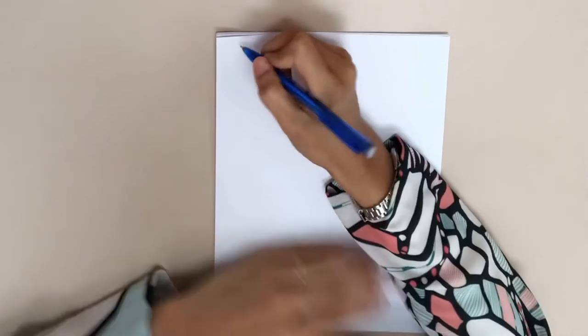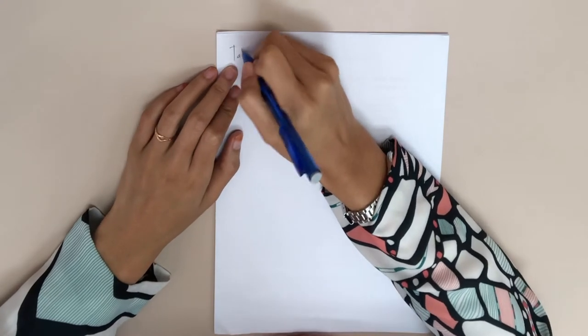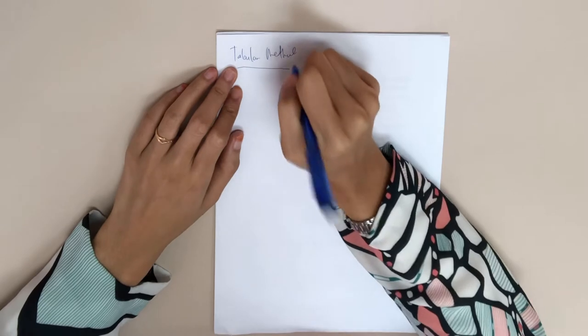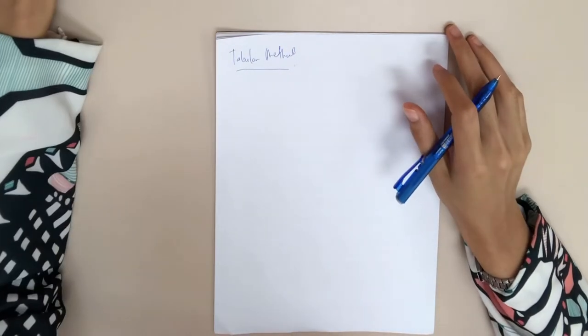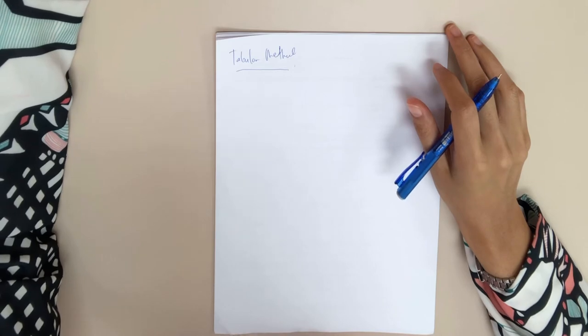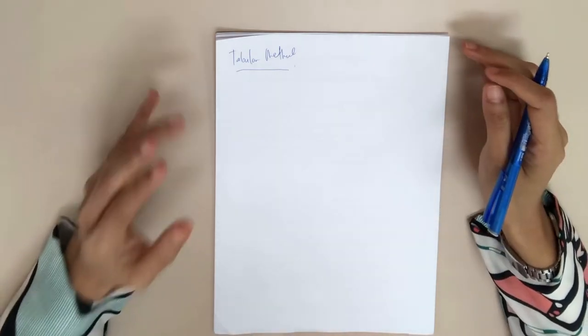So this is our last video for this topic. Okay, alright. So this is what we call the integration by using the tabular method. Okay, tabular method. Alright, okay guys. So tabular method actually is what we call, it's a part of integration by parts.